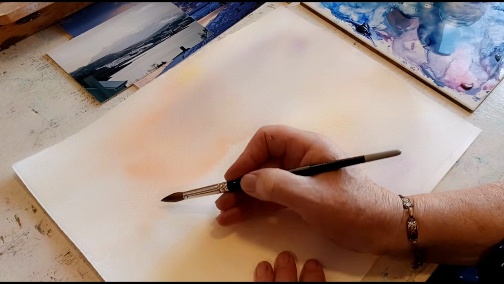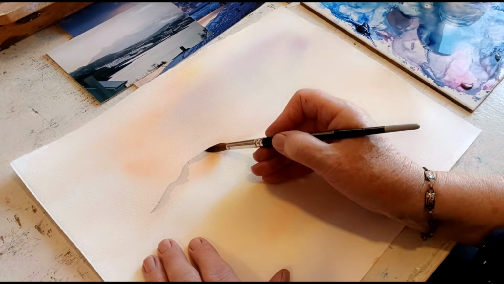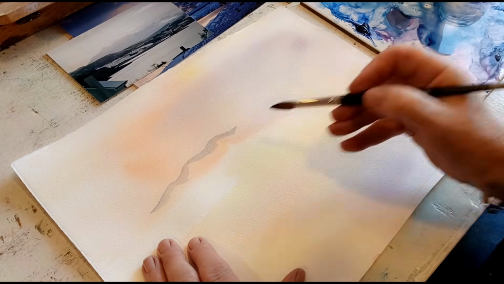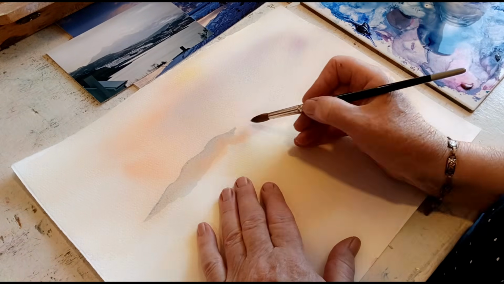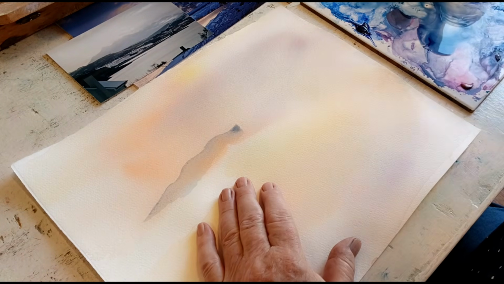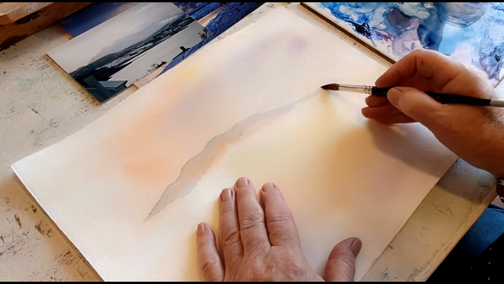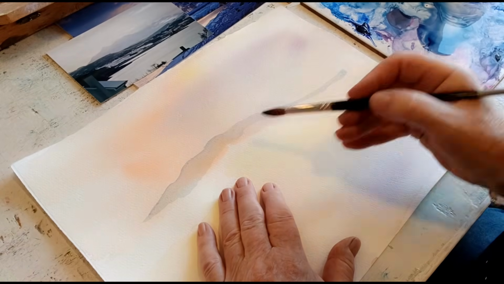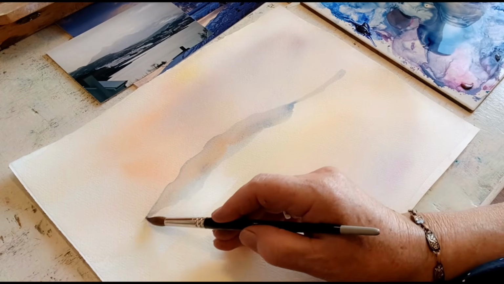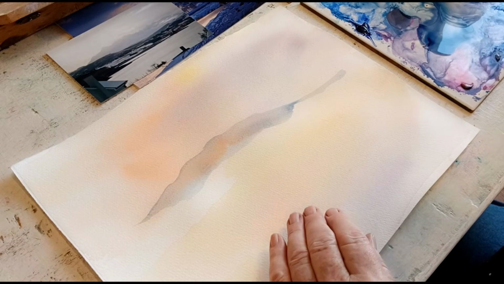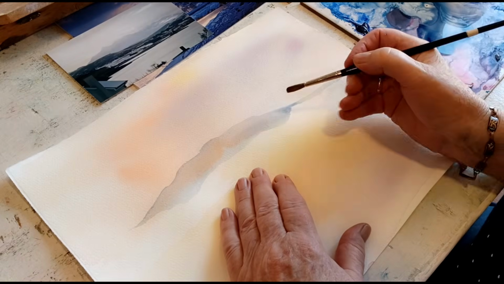And so I'm now using the same mix, my permanent rose ultramarine blue, to define the mountains, the distant mountains, using a medium-sized mop brush which has a lovely point to it, so it's easy to get the more fine lines as well as add colour in a generous way, and letting the water move the colour a little.